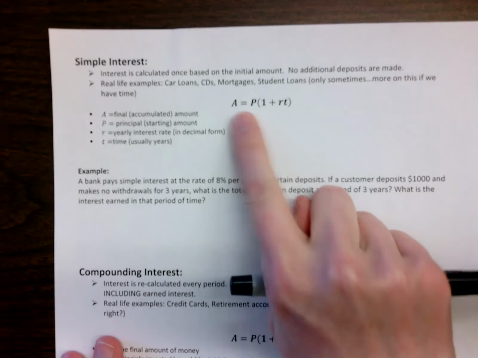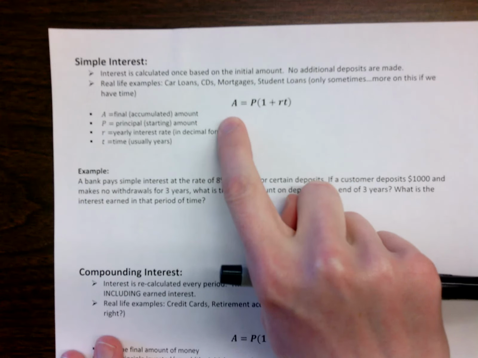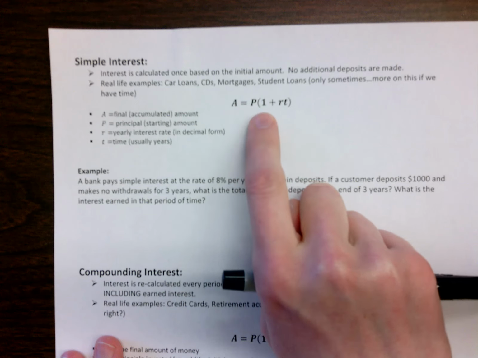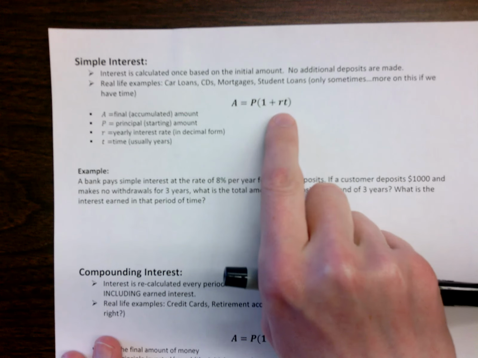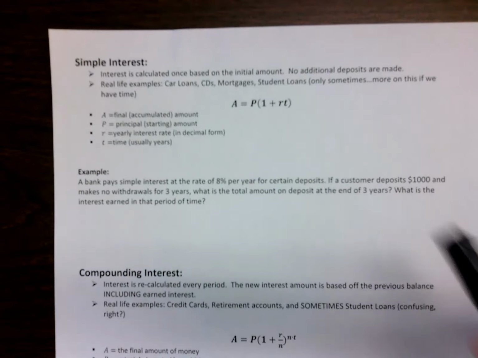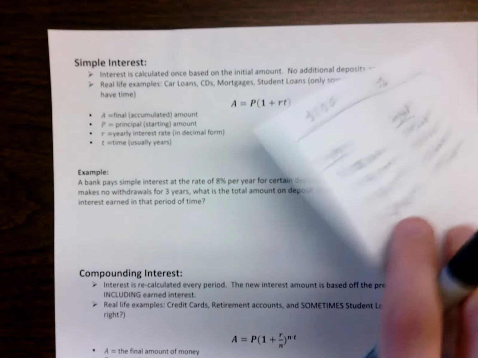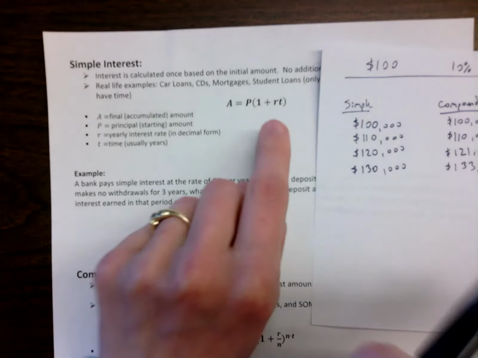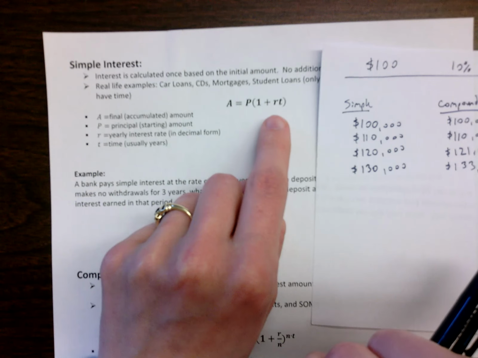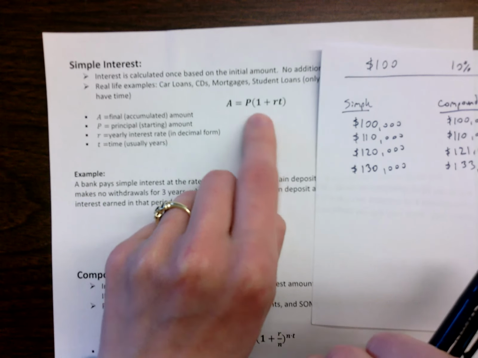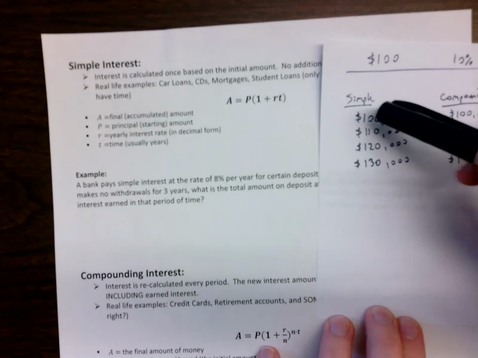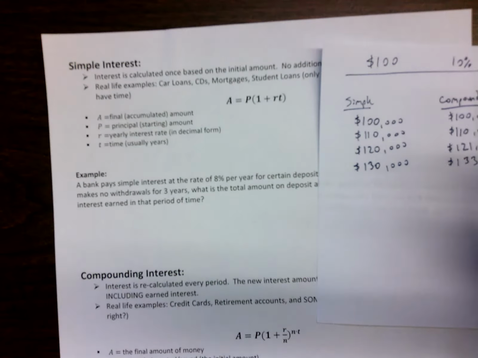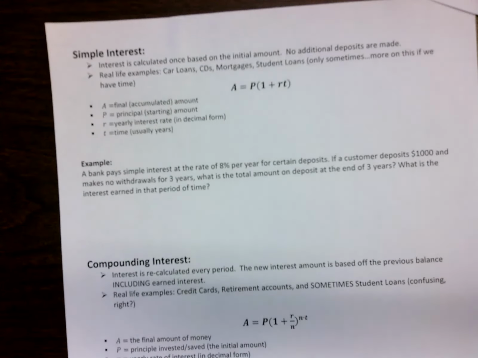Basically, here's your formula to find the final amount, the accumulated amount. You start with your principal, or your starting amount, and you multiply it by 1 plus your rate times time. So the general idea, if we think back to what we did here, in our original problem it was $10. This formula is set up a little bit differently, but the idea is that you calculate how much money it is, and then you basically just multiply it by time. That's the idea of what's happening with this formula. It's just written out a little bit differently.